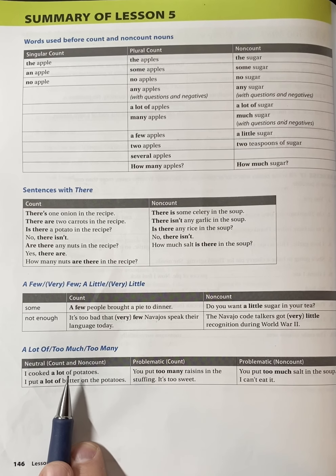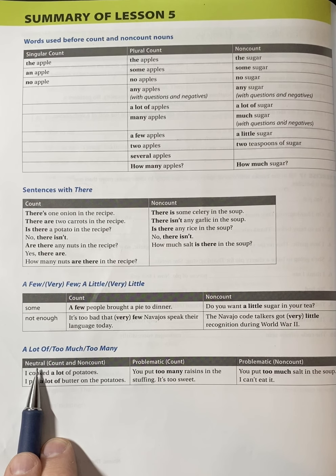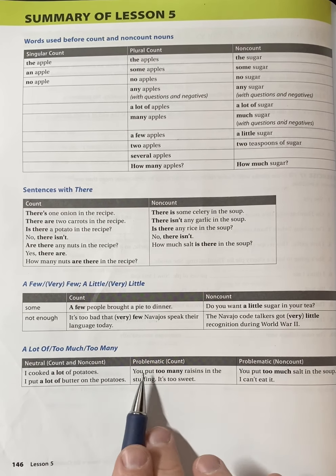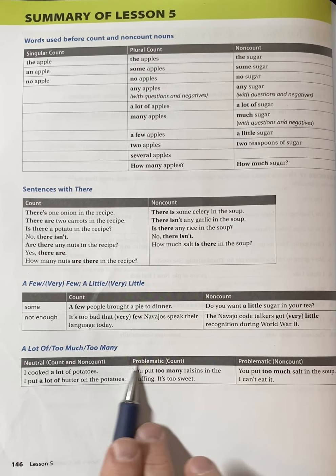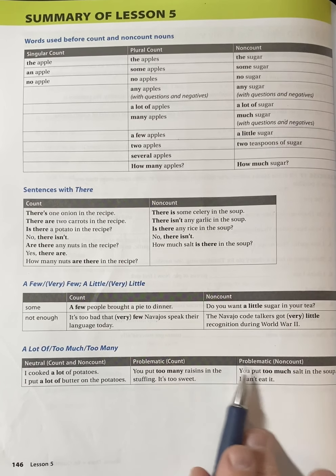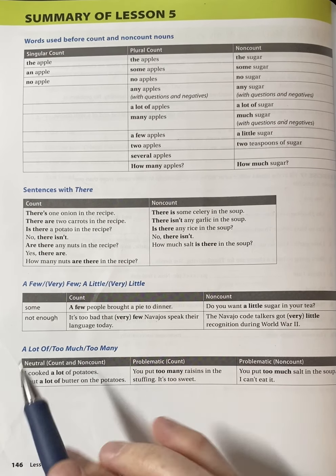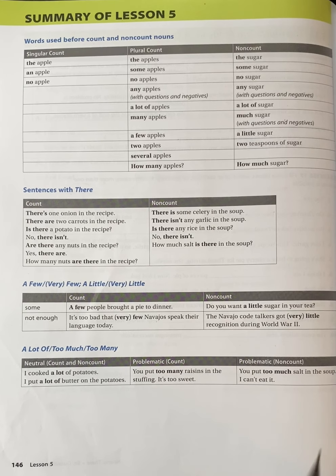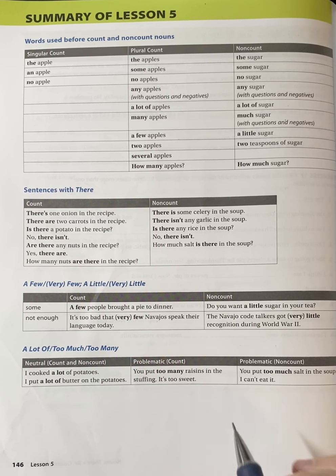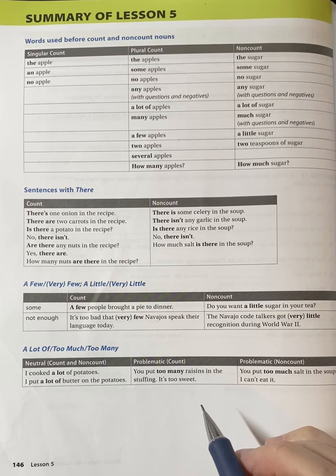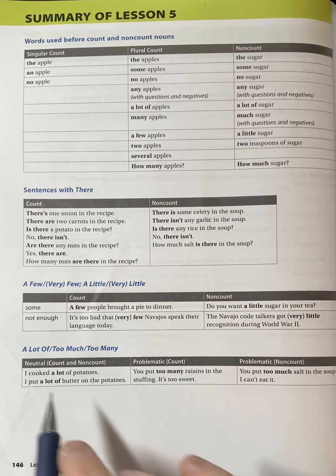Okay, our first column shows neutral, count and non-count. Problematic, there's a problem with count, and problematic with non-count. Let's look at neutral. Neutral means, in this case, not a problem. So it's not a problem, but it could be that it is a problem. So it's sort of neutral.